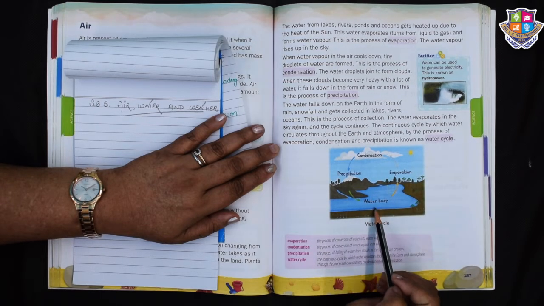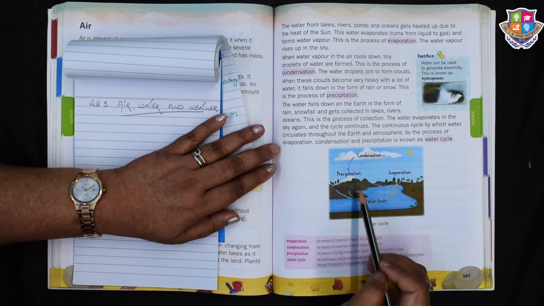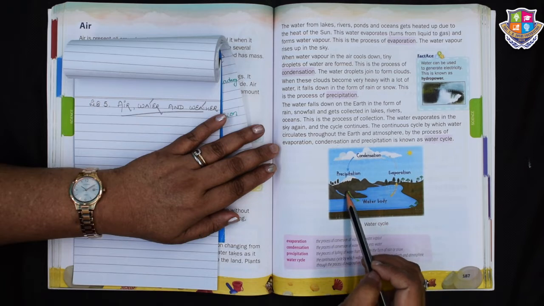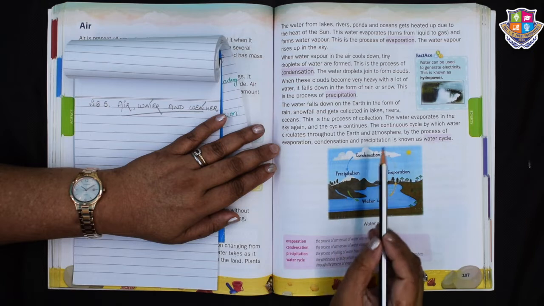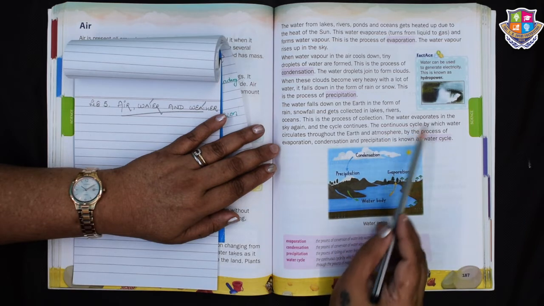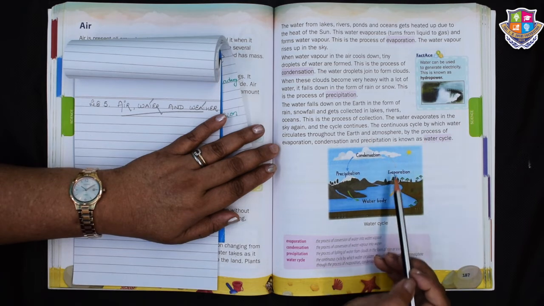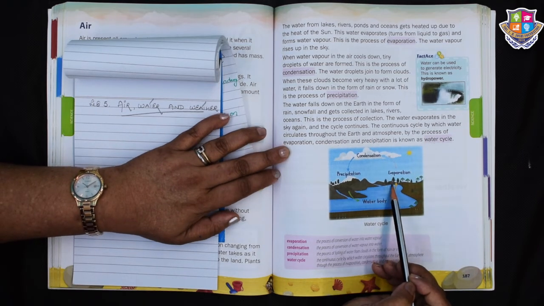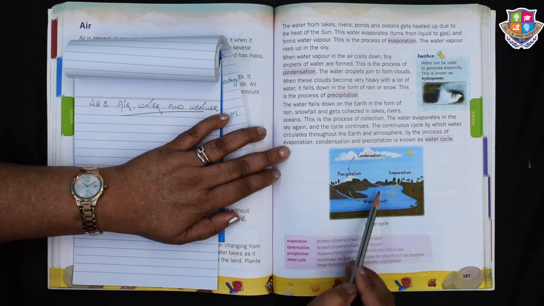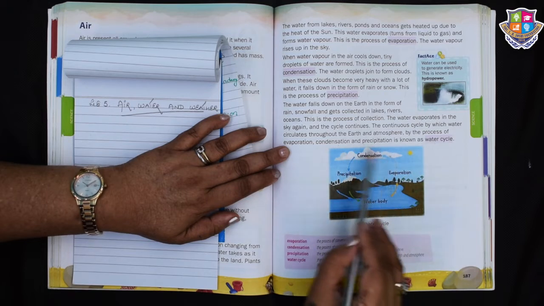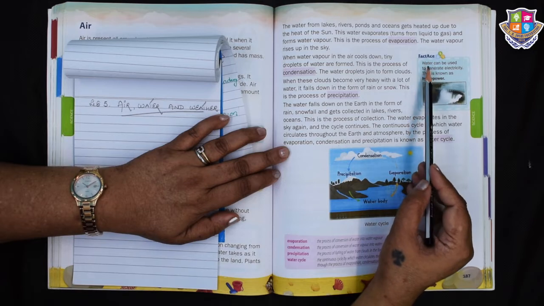Can you see here? This is a water cycle. Precipitation, condensation, evaporation. This is how it takes place. Water body, precipitation, condensation, and evaporation. The continuous cycle by which the water circulates through the earth and atmosphere by the process of evaporation, condensation, and precipitation is known as the water cycle. It goes like this and like this. It's a continuous cycle.